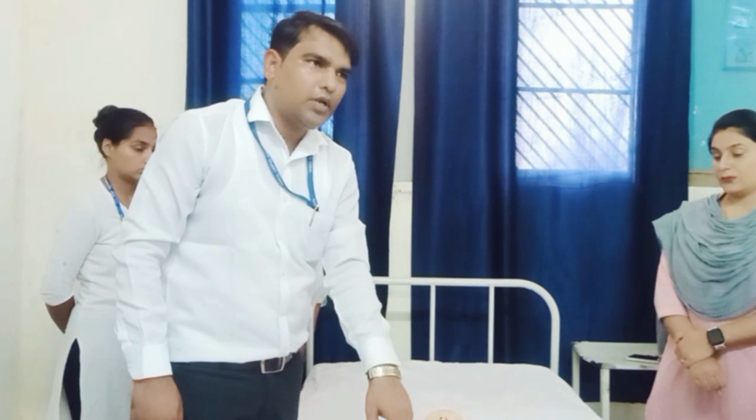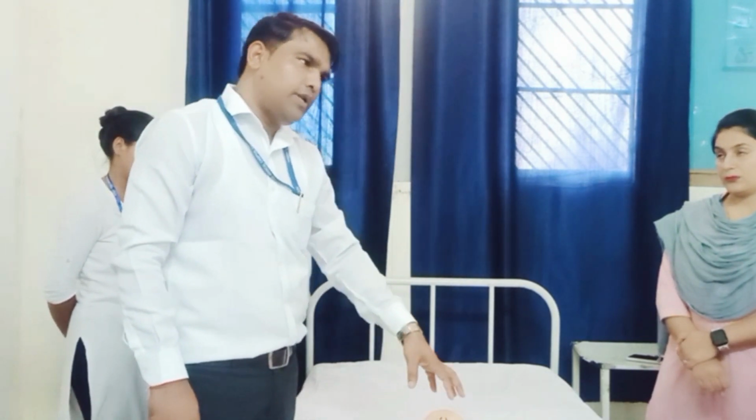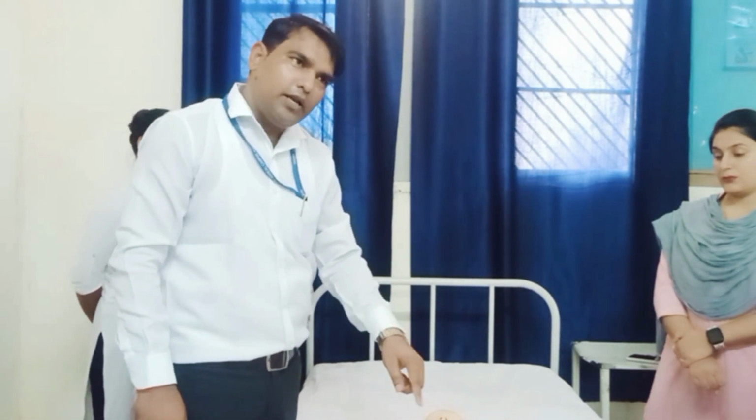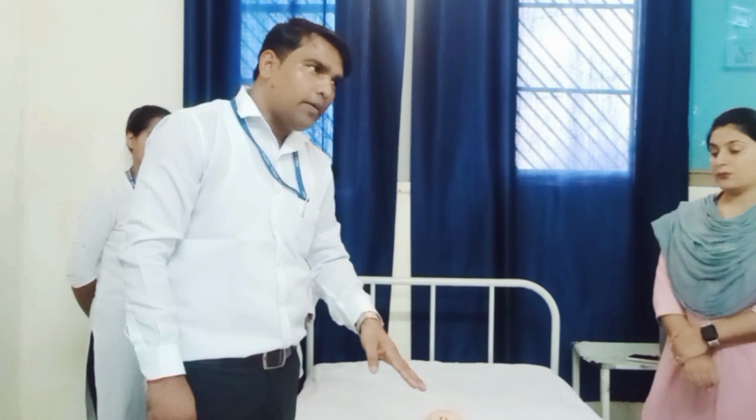But if you do not give chest compression, it will lead to the death of the patient. If the patient survives, then we can repair the ribs surgically. So we have to give chest compression even if the patient has a rib fracture.